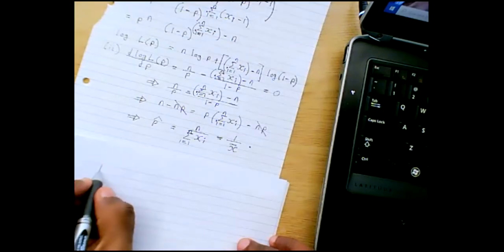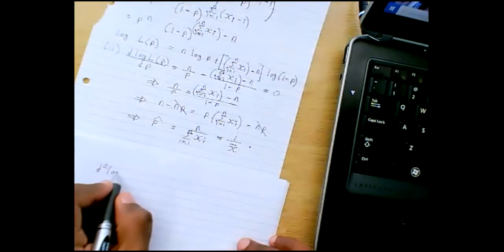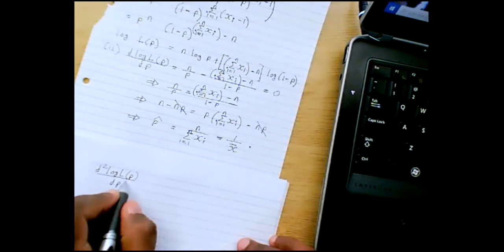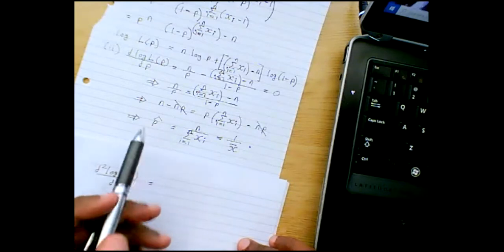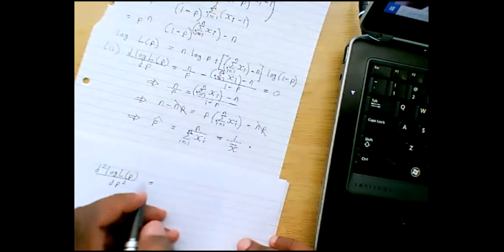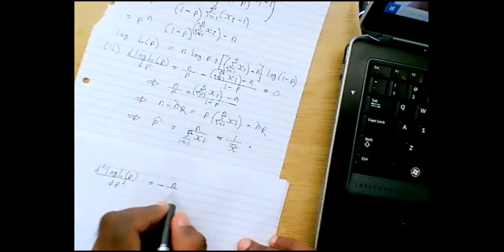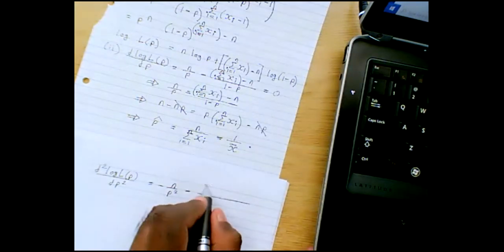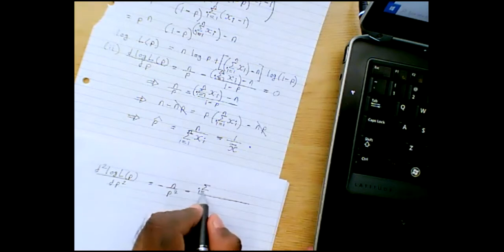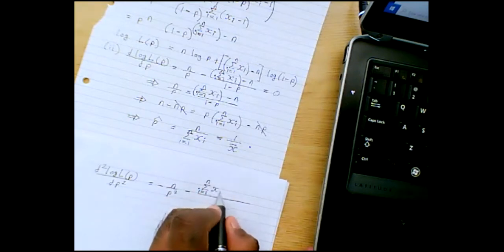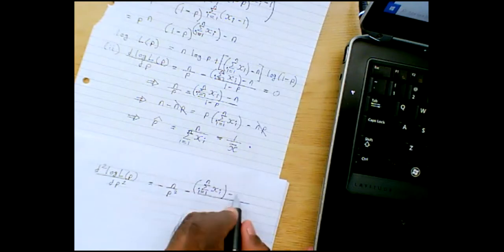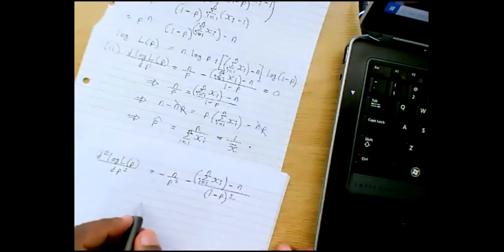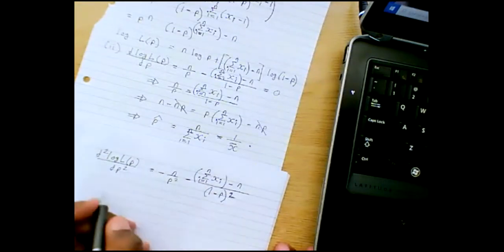So what I'm going to do here is take the second order derivative with respect to p. That's going to be the first order derivative of this, right? So it's going to be n minus n over p squared minus... okay, so this is a 2, guys.